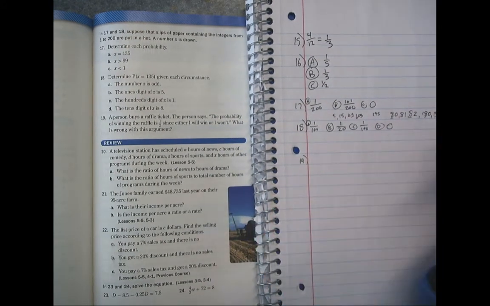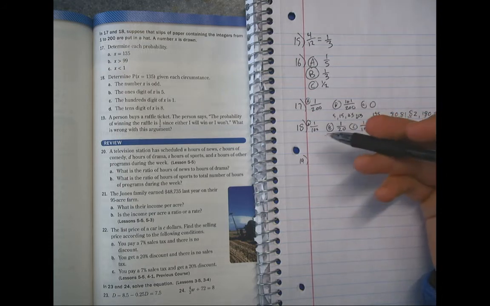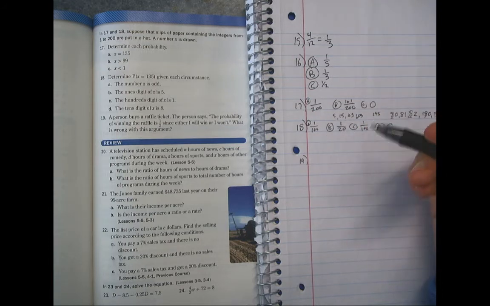Number 19. Somebody buys a raffle ticket and they say the probability of winning the raffle is 1 out of 2, since I'm either going to win or I won't. Those are the only two chances. So I have a 1 out of 2 chance. What's wrong with this argument?